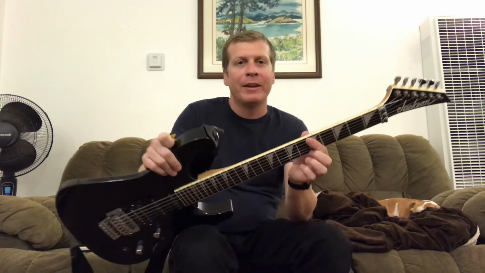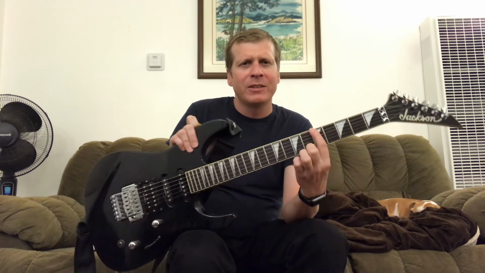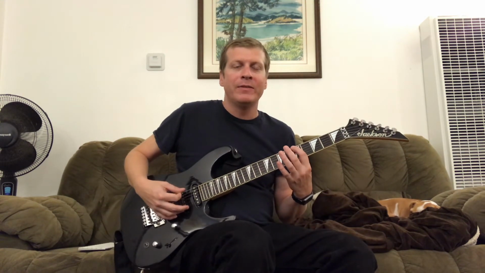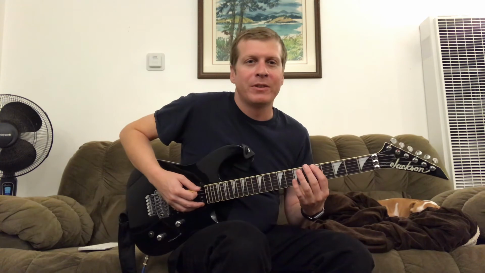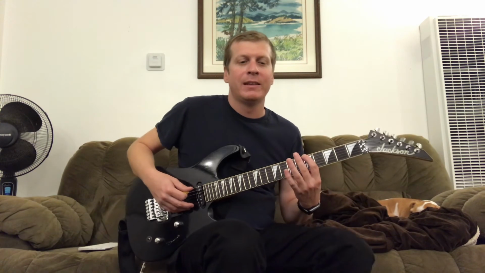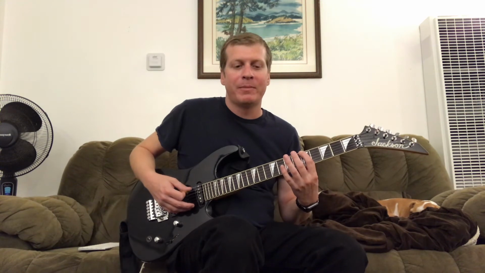So we're going to start with the 5th fret on the 6th string, which is A. Okay? So we're going to play this, the 5. Now just go from 5 to 6 on the same string. 5, 6, back to 5. That is a half step, right? So that's a minor second.